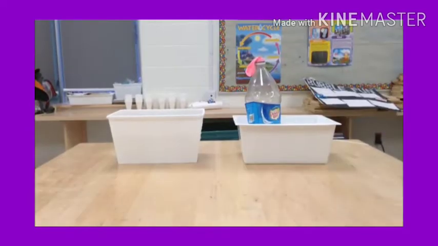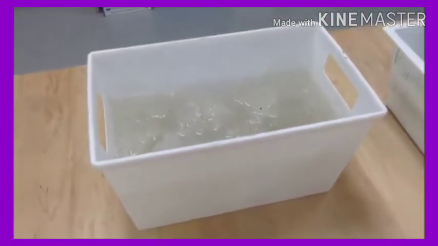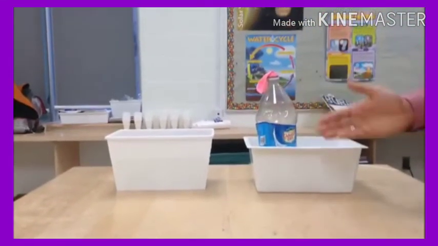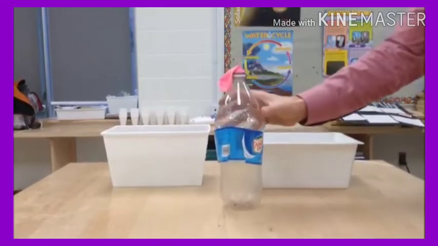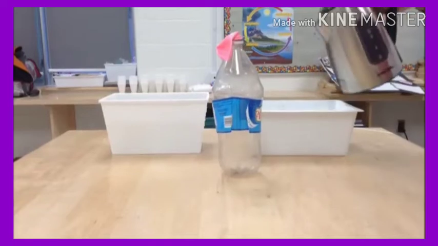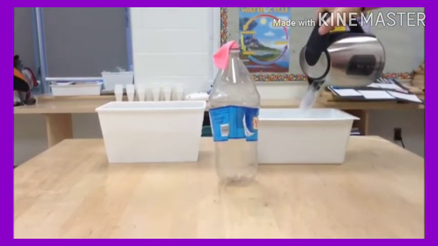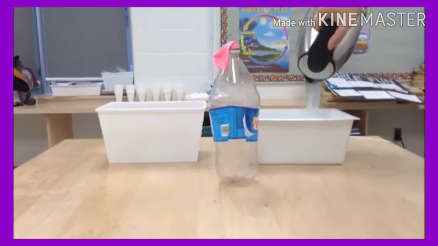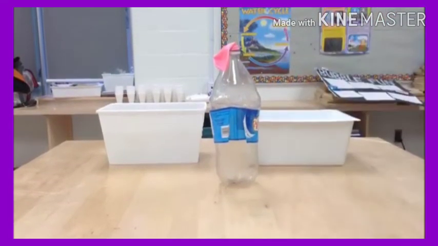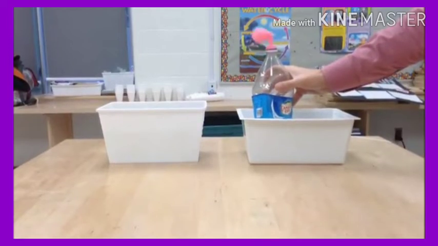The materials required here are two vessels, one vessel with ice cubes, and one bottle with a balloon tied on its mouth. Then we have to take hot water and pour it into the second vessel. First, we have to keep the bottle in the hot water.